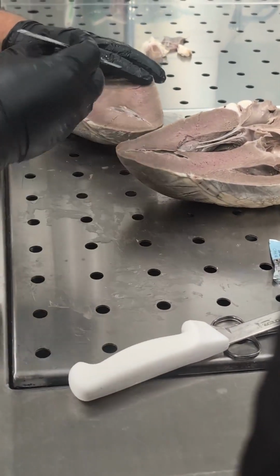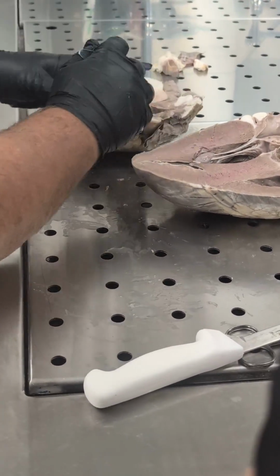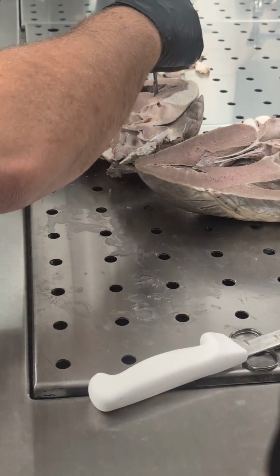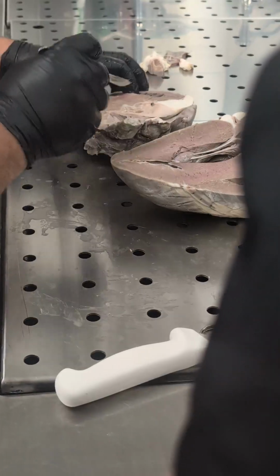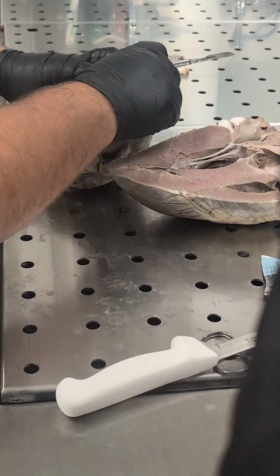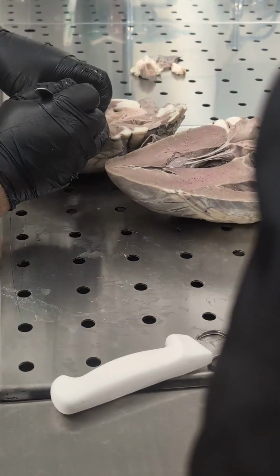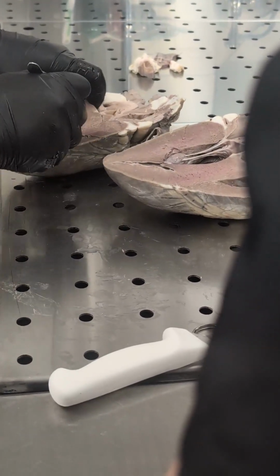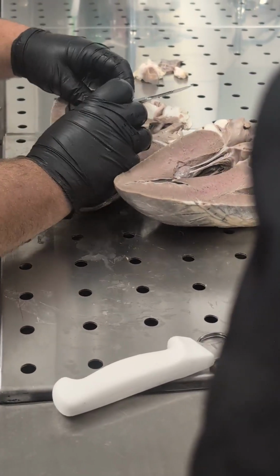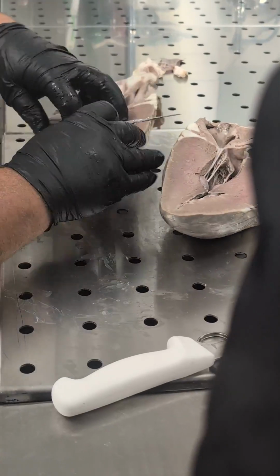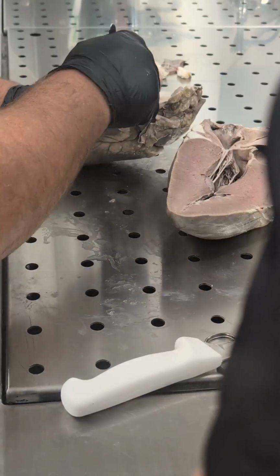Then we have the aortic valve, and that is the left ventricle and the aorta. The 4th valve, the pulmonary, is going to separate the right ventricle and the pulmonary artery.